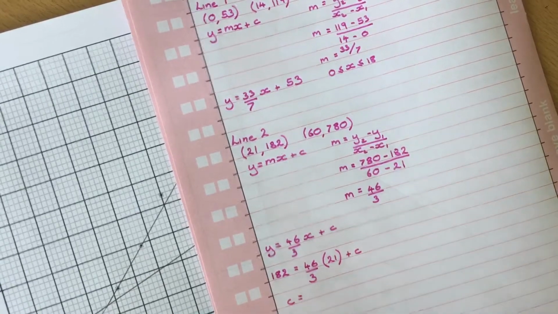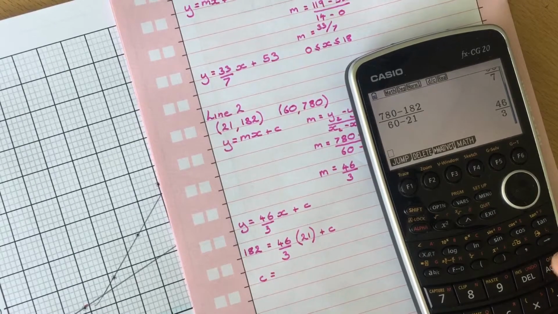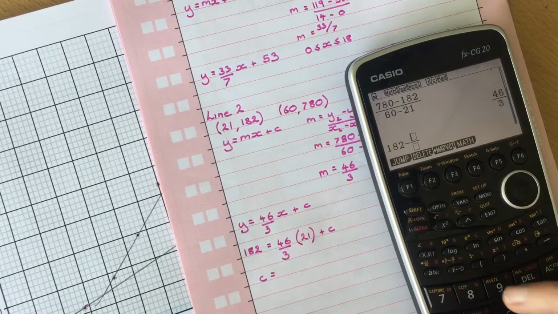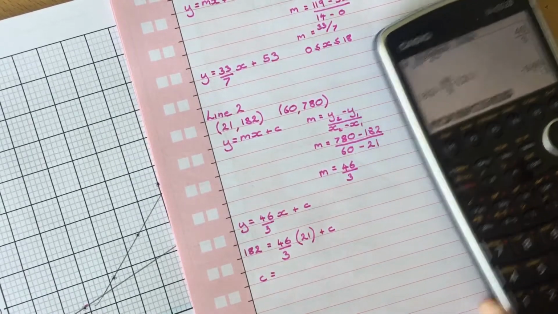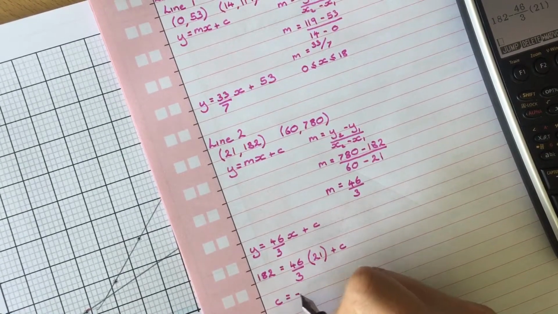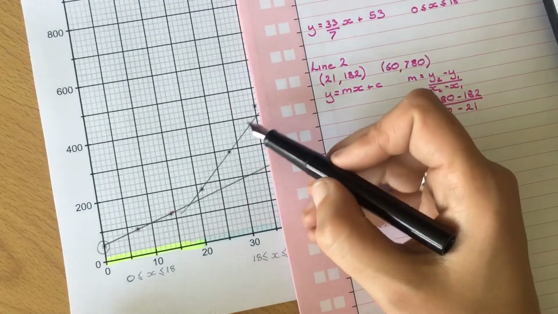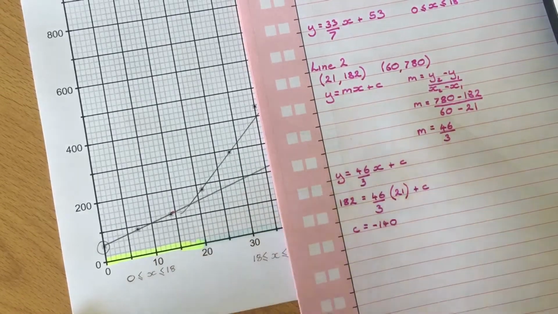So c is going to be equal to 182, take away 46 over 3, lots of 21. So that's coming in at minus 140. If you look at your diagram, it makes sense that your intercept is at minus 140, because if you carried on extending this line, it would go across below 0.